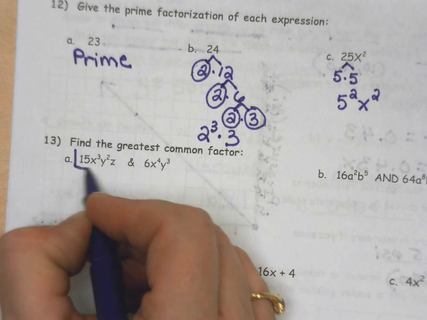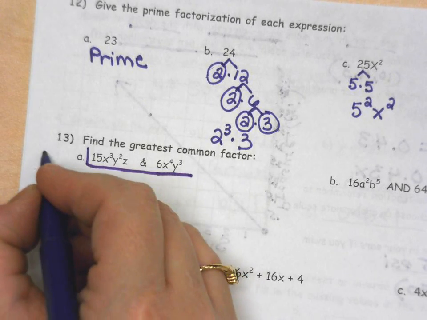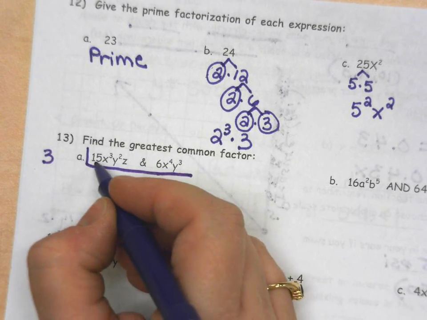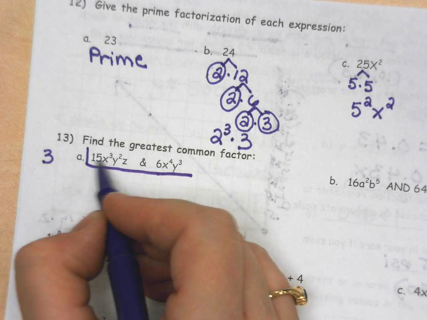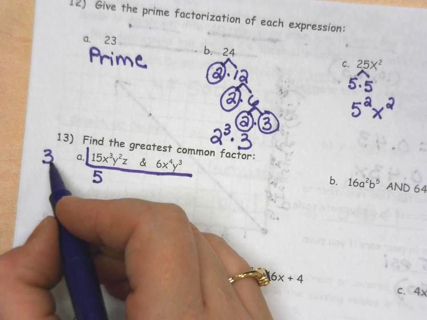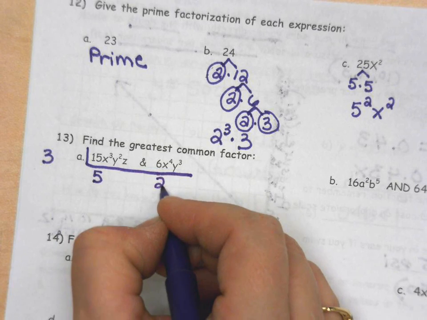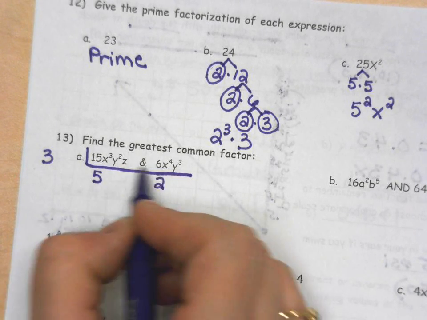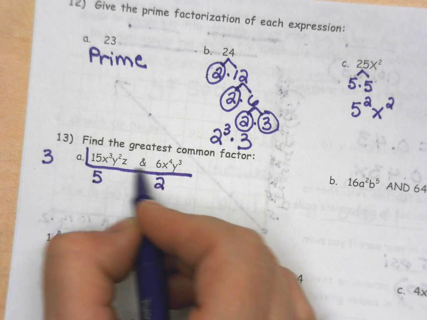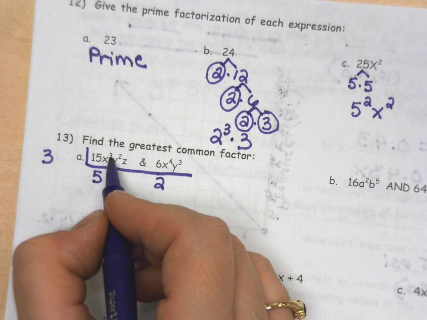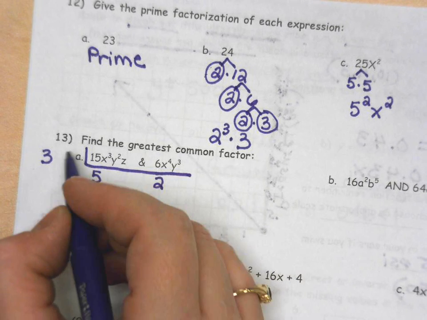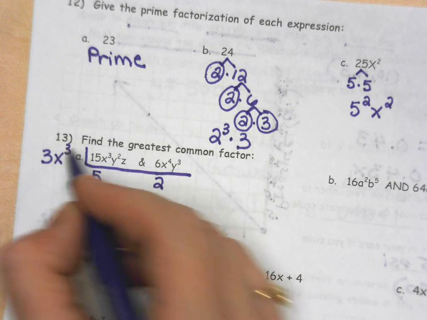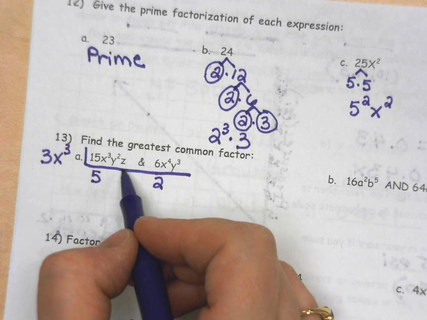And so I know that it's going to be a 3 that I can take out of each of these, and 3 goes into 15 5 times, 3 goes into 6 2 times. Then I look at the variables, and I see they both have x's, and the smallest exponent that they share is x to the third power, and this leaves an x there.